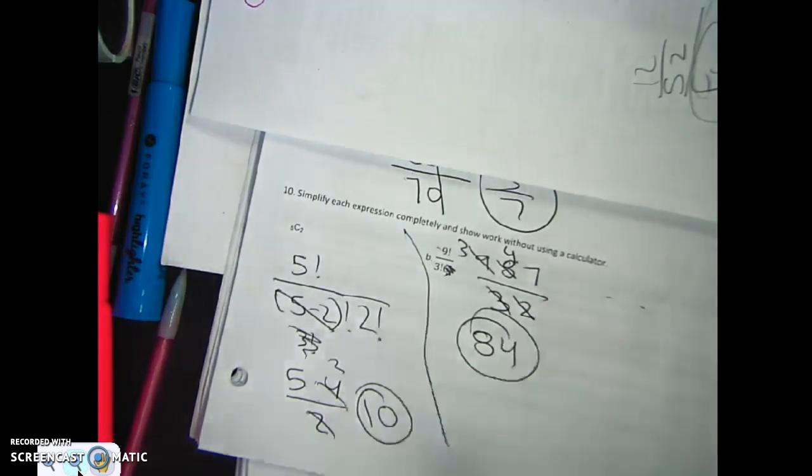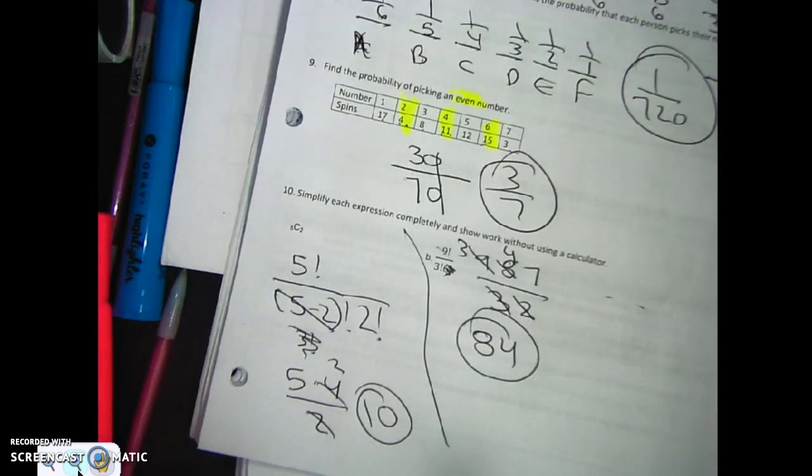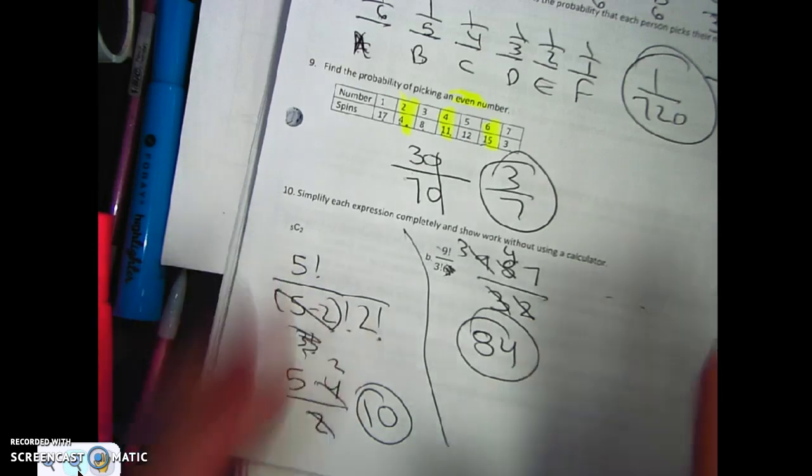So that's a good review of the quiz, but I encourage you to look at other problems and not just define it by just these.